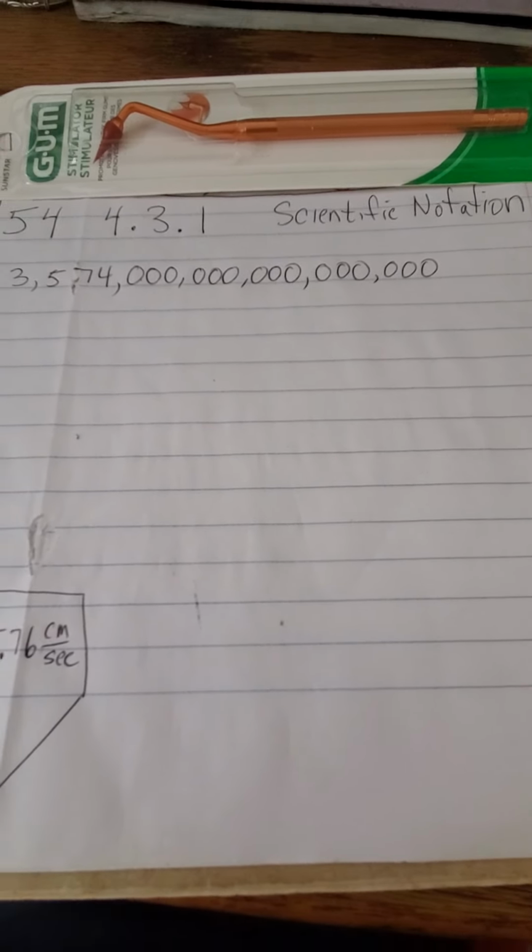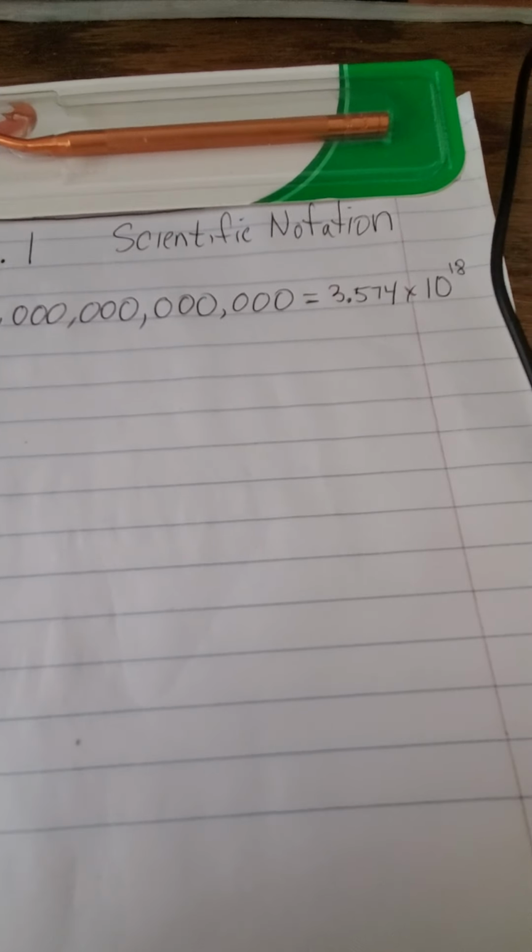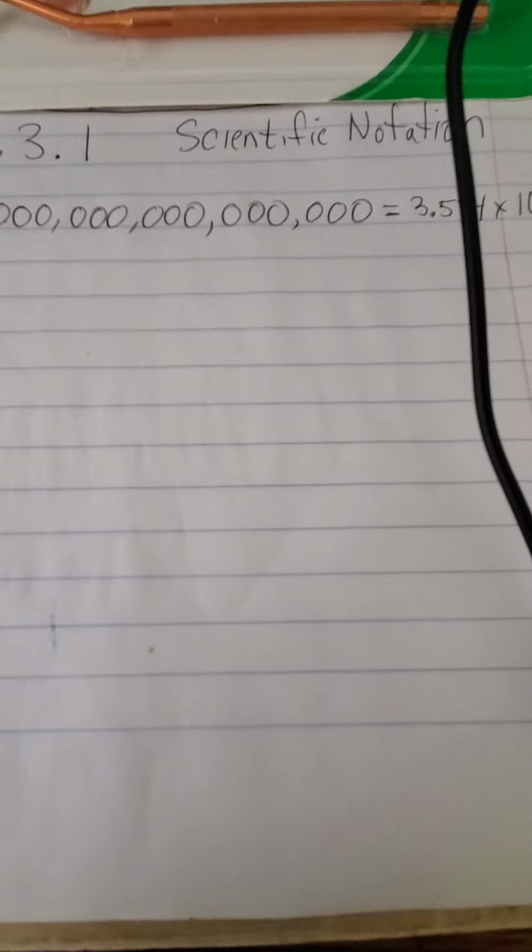3.574 times 10 to the 18th power. How do I know that? Because if I start, 3.574 times 10 to the 18th power. Now, how did I figure 18?